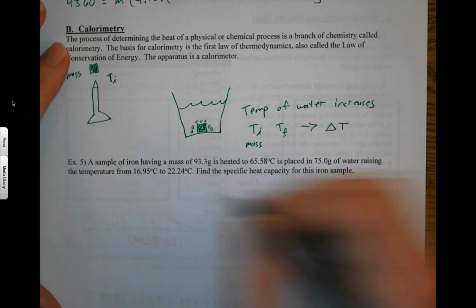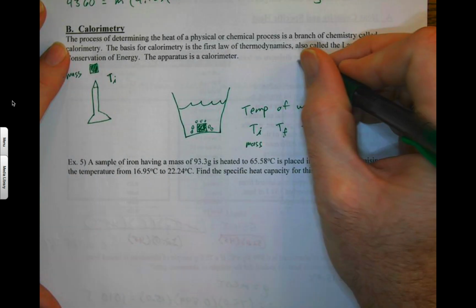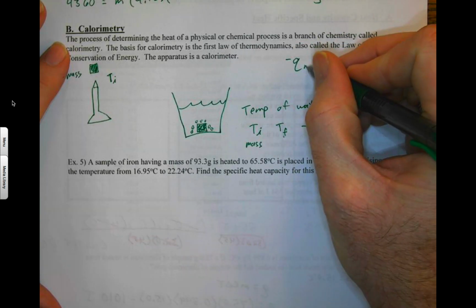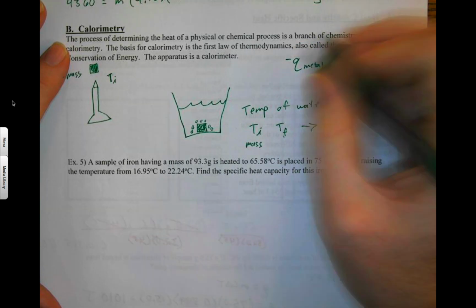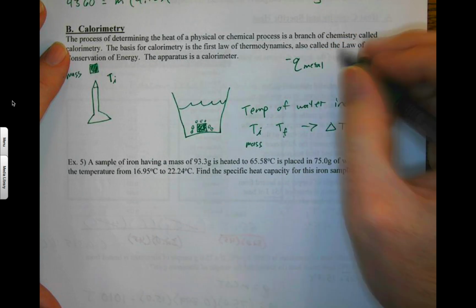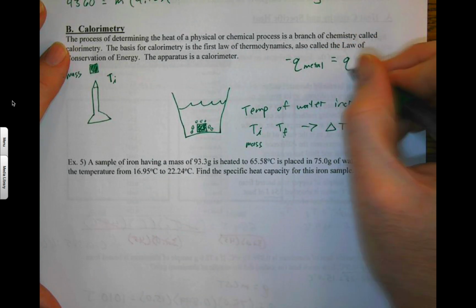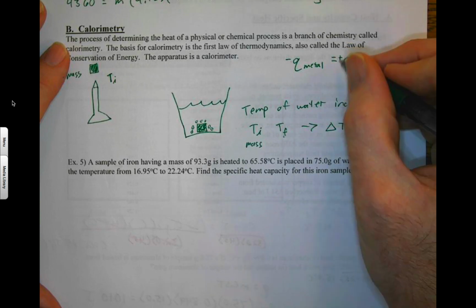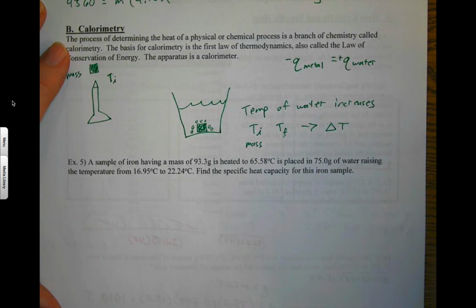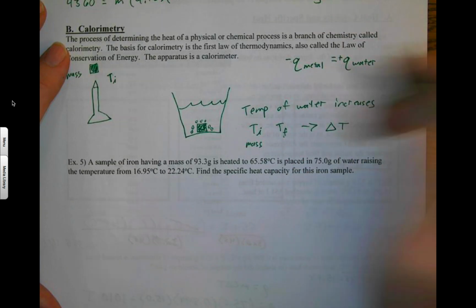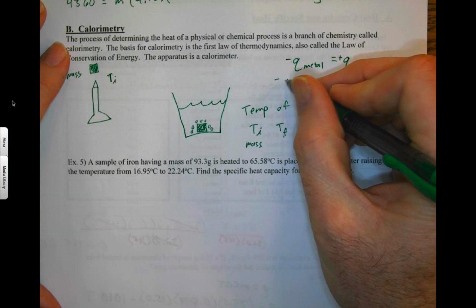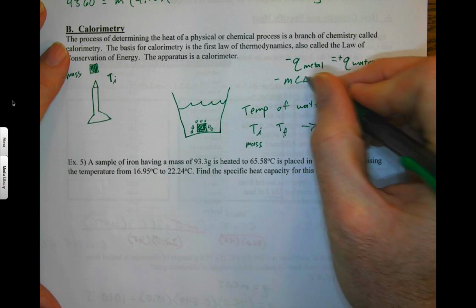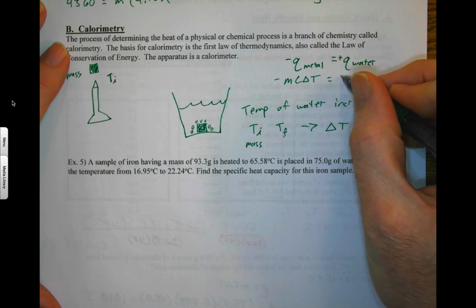What you find out is that the heat of the metal is lost, so that's why it's negative, and it equals the heat of the water, okay? And that one is gained, so that's why it's positive. So you can rewrite these as negative MCΔT and a positive MCΔT.